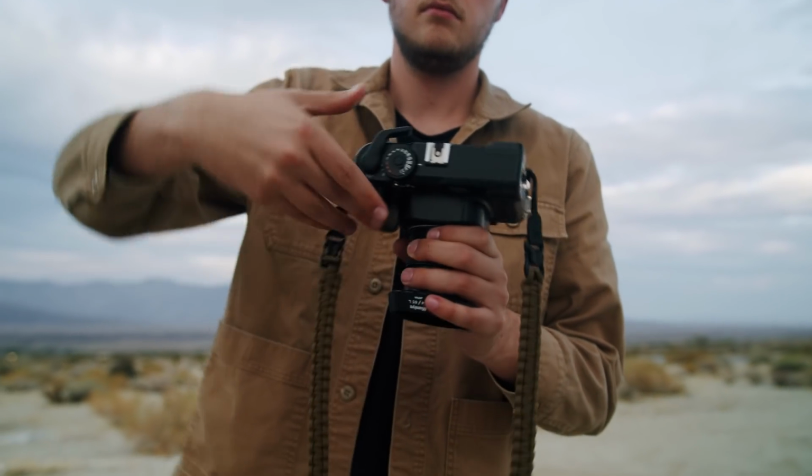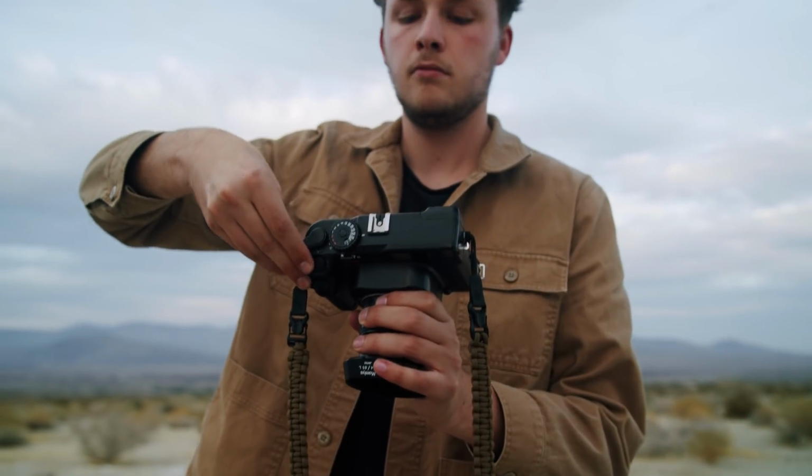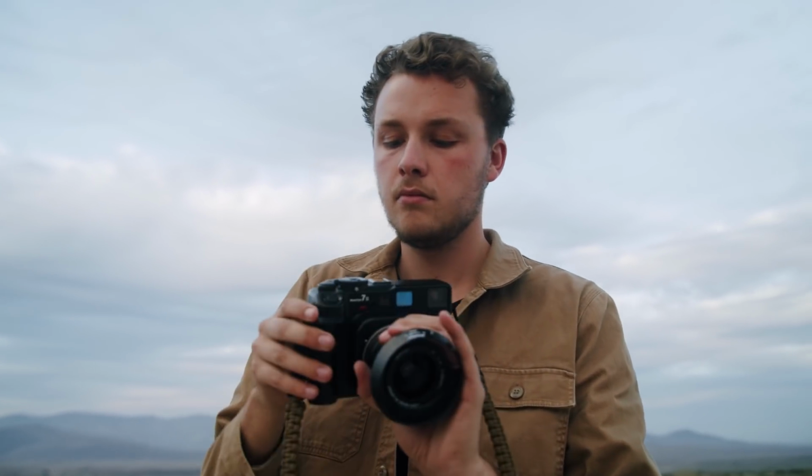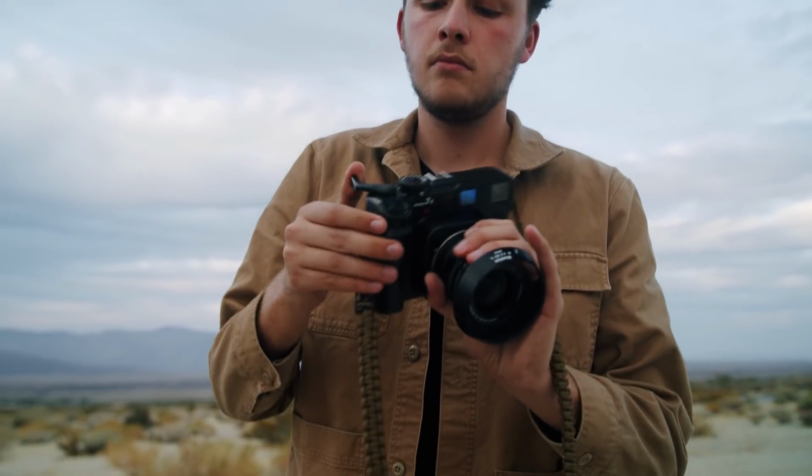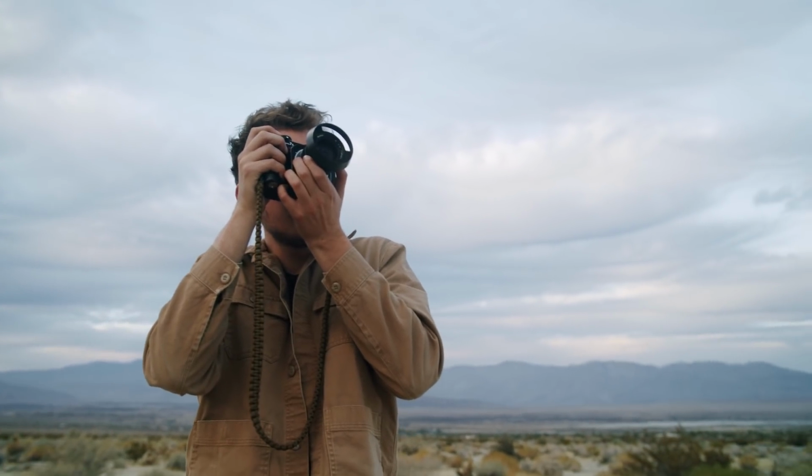But oftentimes you can't really control if there's clouds or not, and sometimes there's too many clouds, like there was in the desert, or maybe there's not enough and the sun is really bright and hard to manipulate because it's just right overhead.